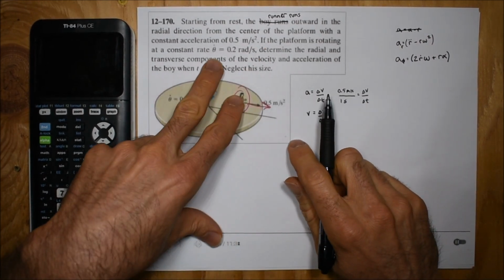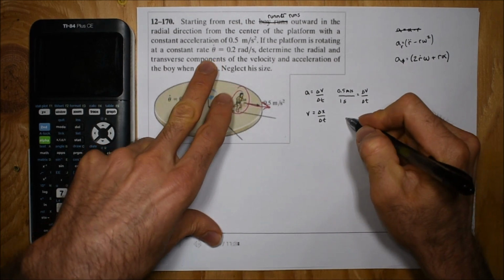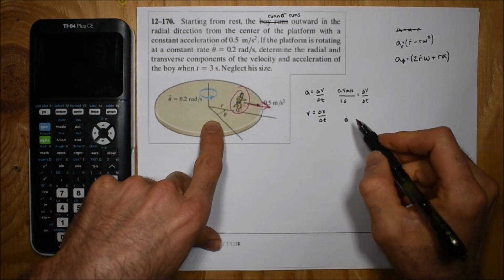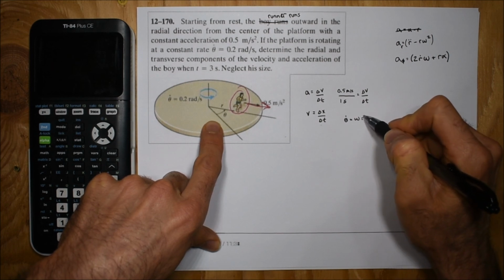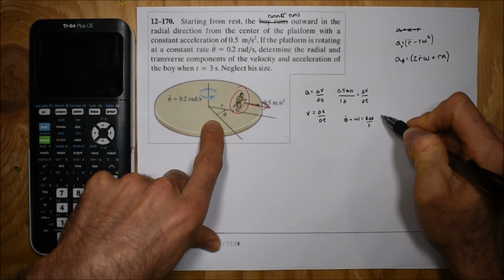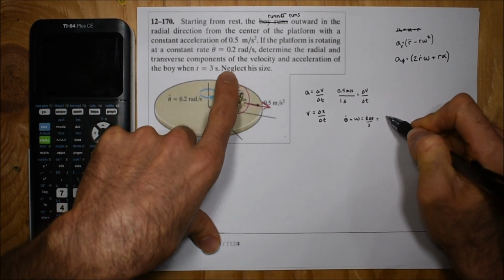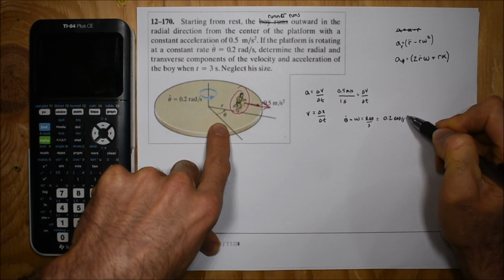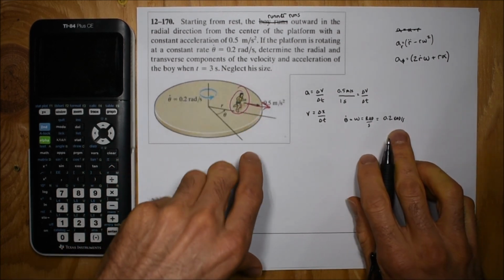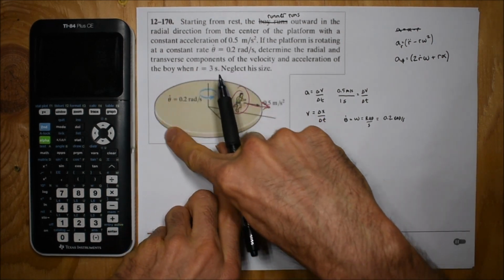But the platform is rotating, and that's called theta dot, with units of radians per second, and we get 0.2 radians per second. How long before this thing does a full circle?